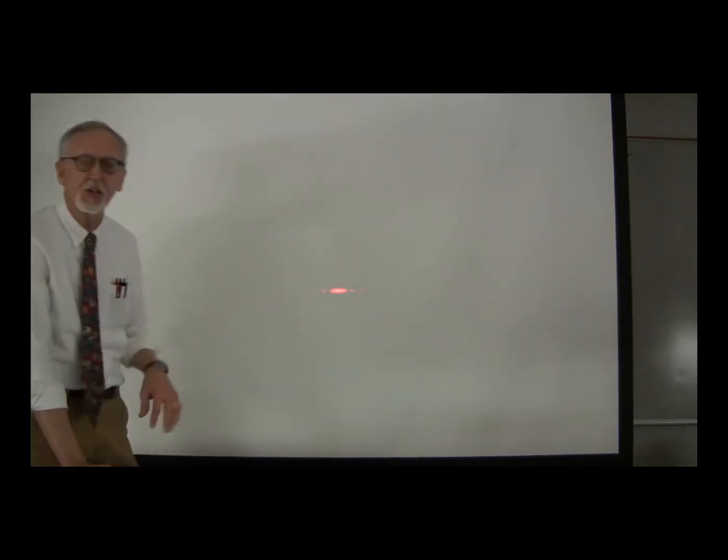Now I'll actually try to turn the lights off and see if we can see this a little bit better. There we go. Hopefully you can still see that. Very large central bright fringe, dark fringe, bright fringe, dark fringe, and it extends off for quite a ways to the sides. Okay, so what's going on here?